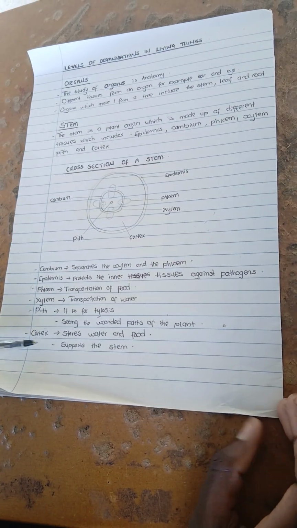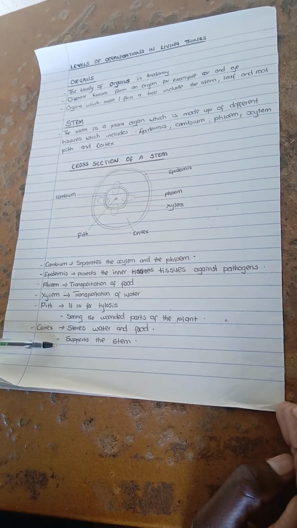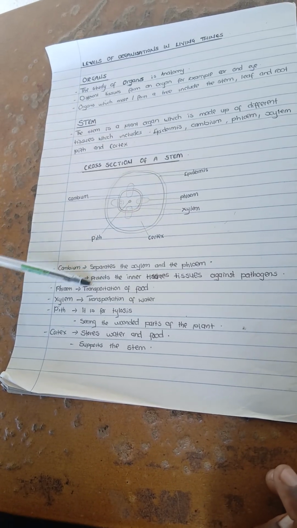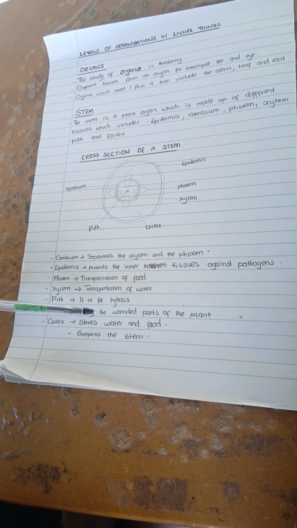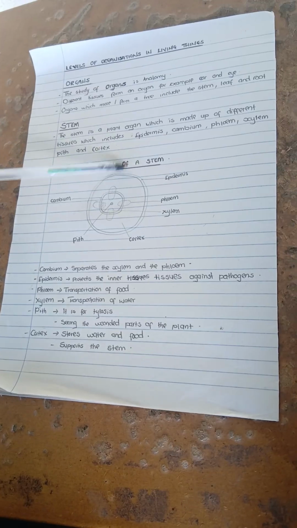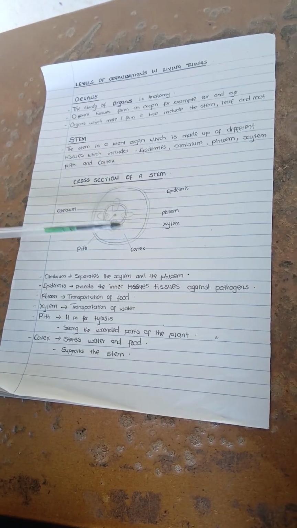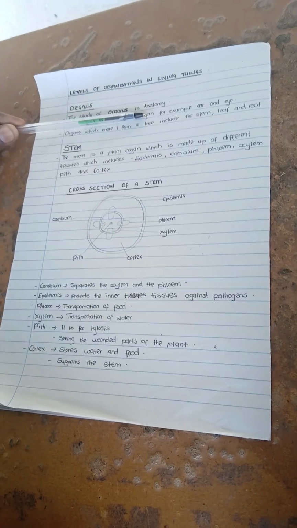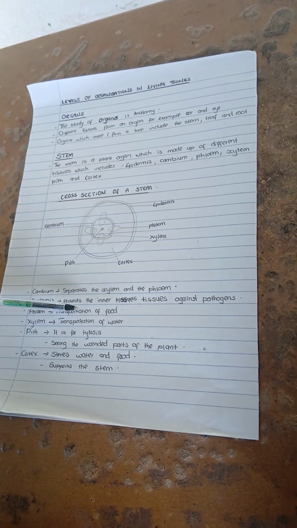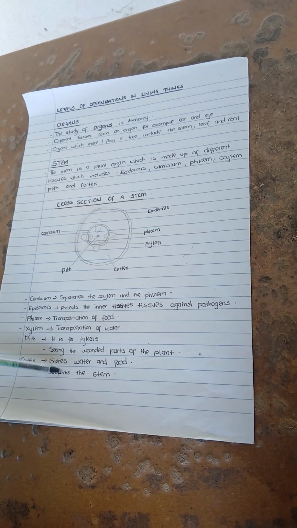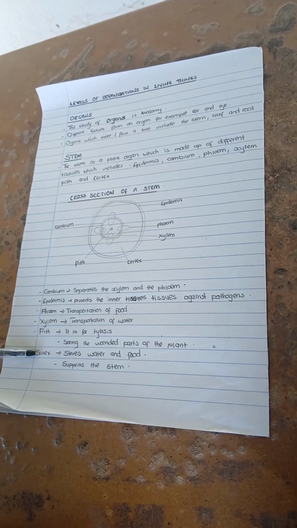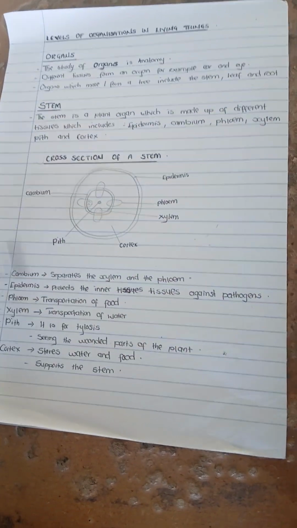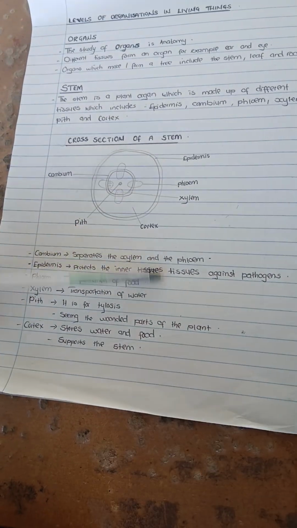Yes, we also have the cortex. This cortex stores water and food. All the food manufactured by the plant in the leaf, then transported by the phloem, is stored in the cortex. The cortex also supports the stem. That's all about these functions.